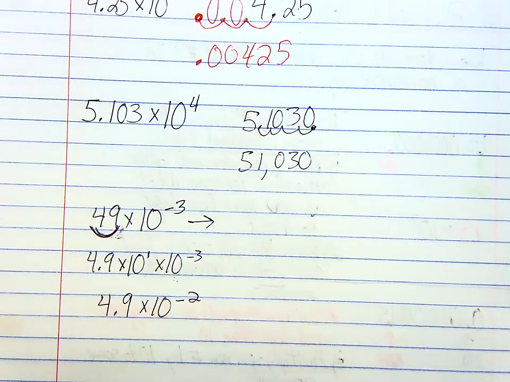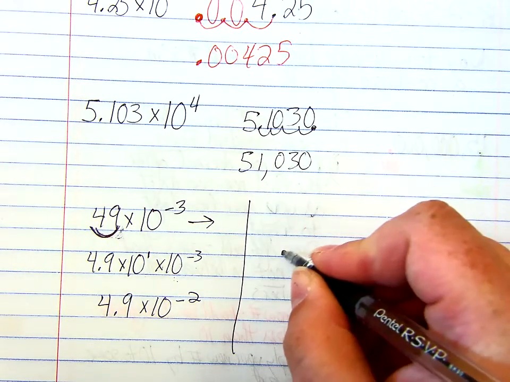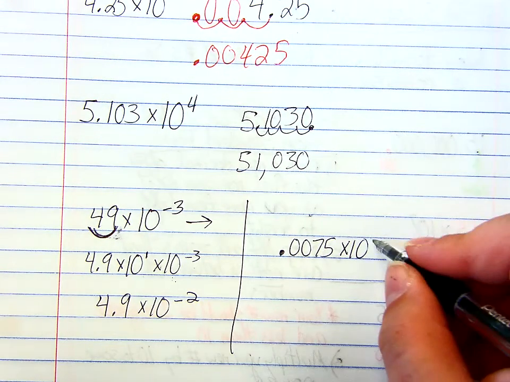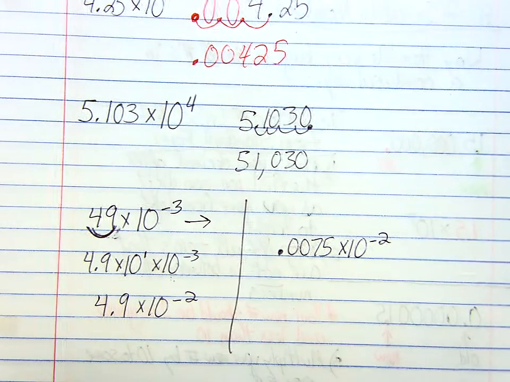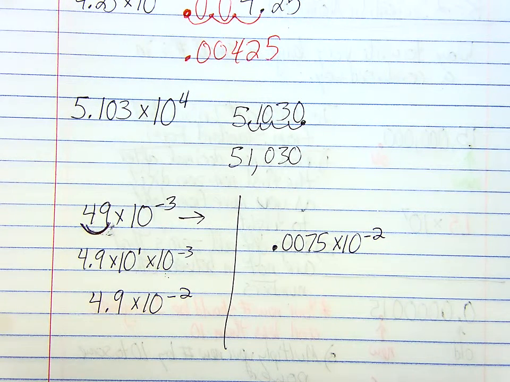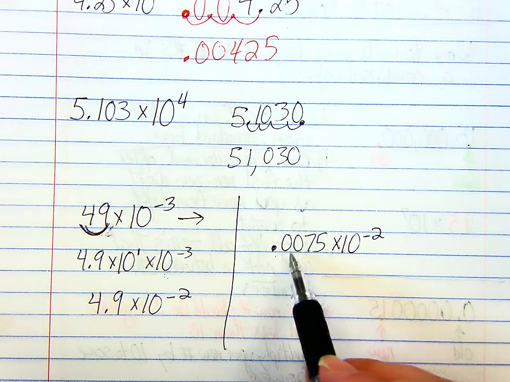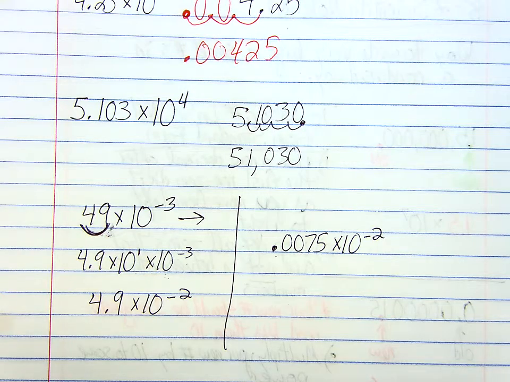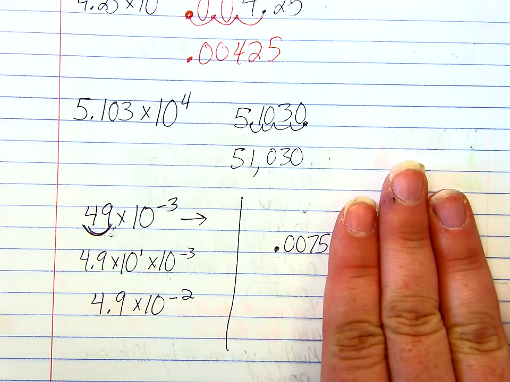So let me show you another example. Say I had, I don't know, 0.0075 times 10 to the negative second. Is that proper scientific notation? No. Too small, right? That should be 1 or bigger and less than 10. That's way too small. So again, I'm going to just deal with that for a minute. If I just wrote that number in scientific notation, what would it look like? Just that number right there. 7.5 times 10 to the negative what? To the negative third.